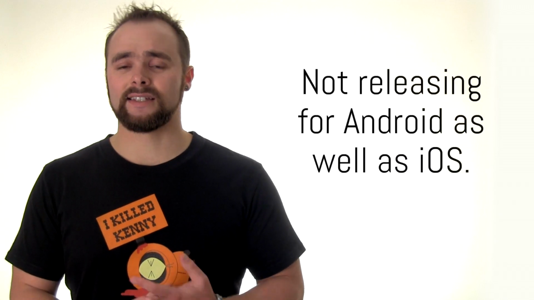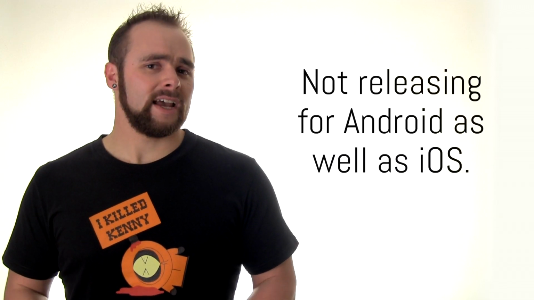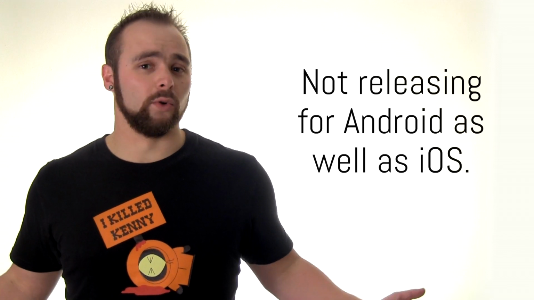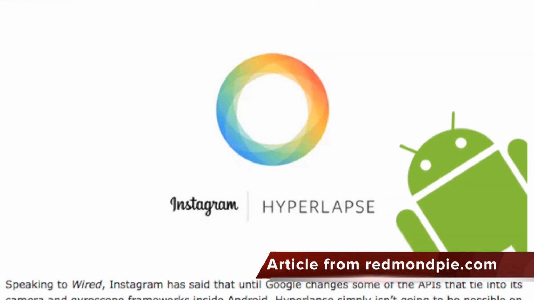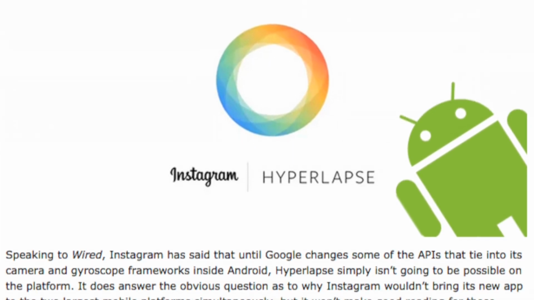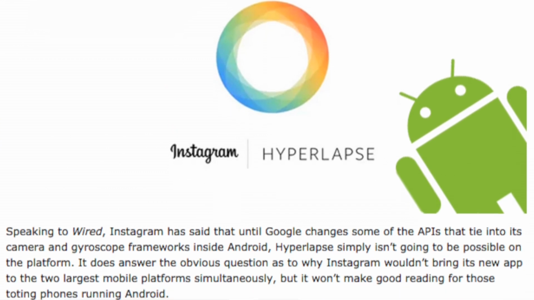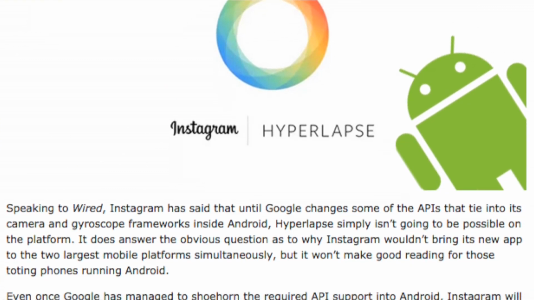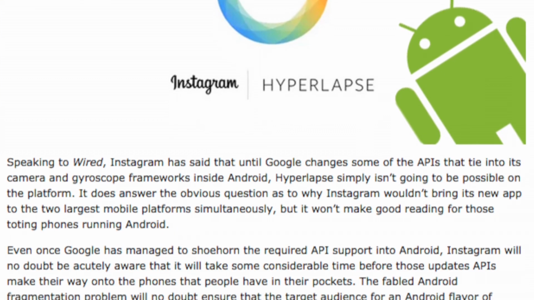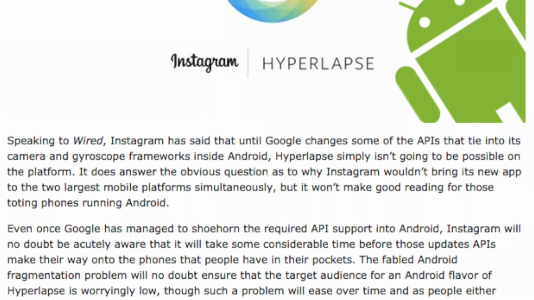The second is the major problem. The fact that they didn't release it for Apple and Android at the same time is not cool. I can guess why this is. A lot of tech and time has gone into making the iPhone camera very stable. And because the iPhone is a standardized product, it means that Instagram can guarantee a level of steadiness or stabilization when it comes to the app.